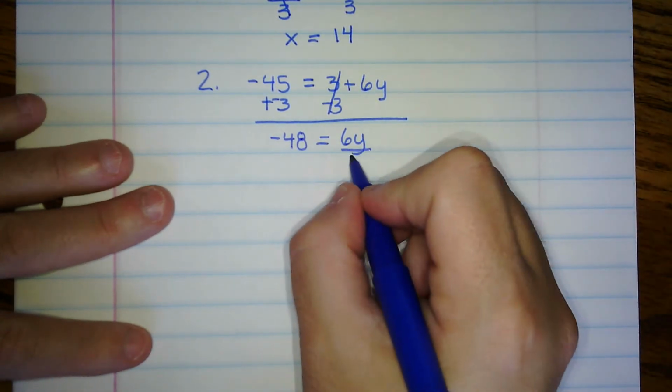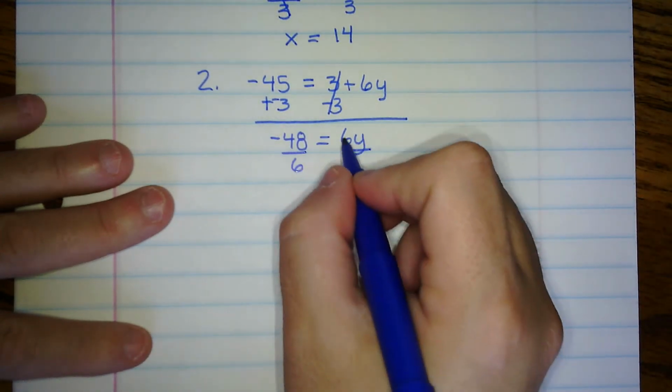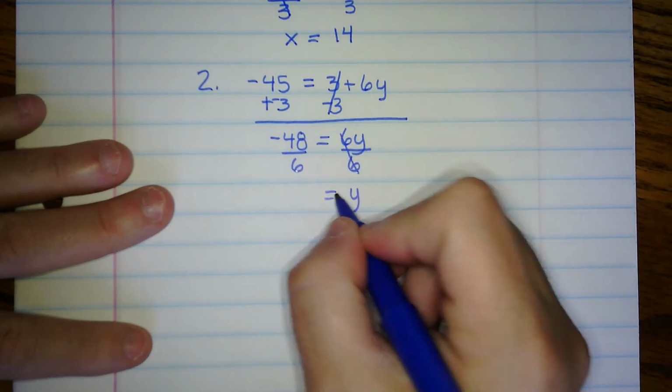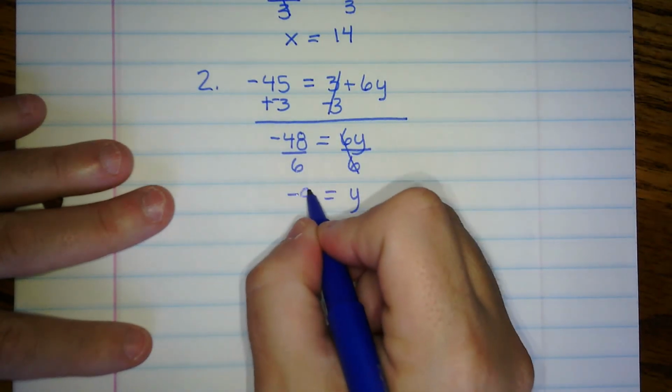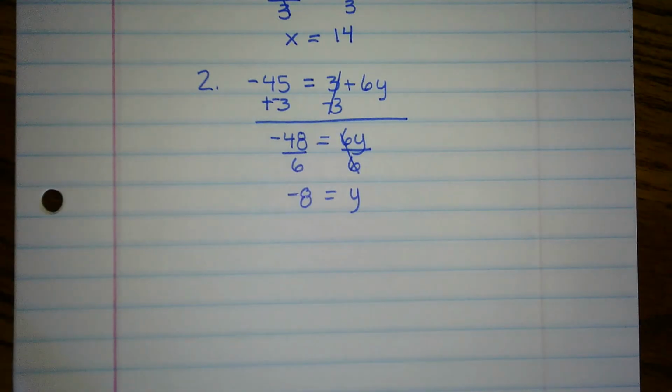Then you're going to divide both sides by 6 to get y by itself. And y equals negative 8. Go ahead and try your practice, and I'll see you in a minute.